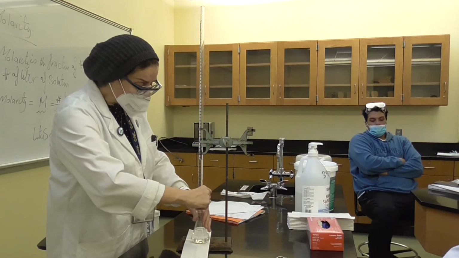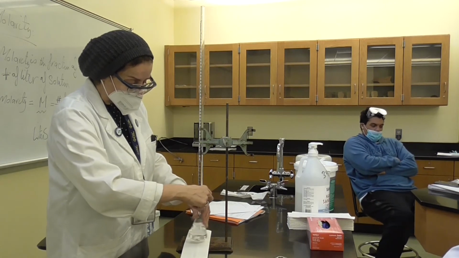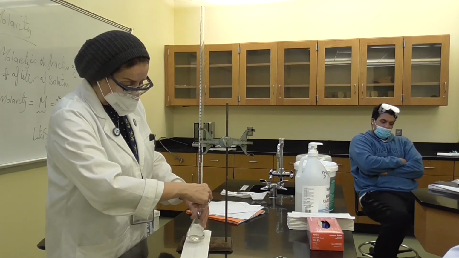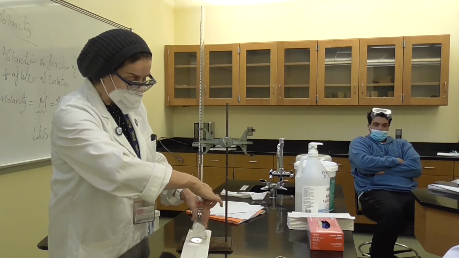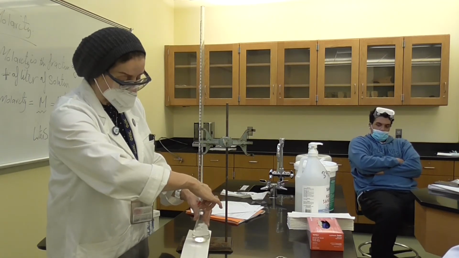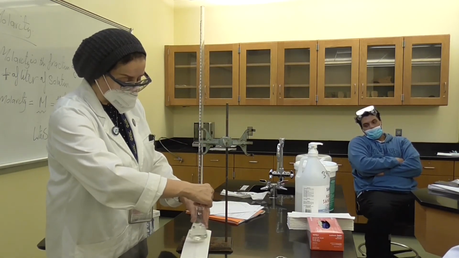That means we are reaching the end point. Try to go slower, drop by drop, holding the knob, because you don't want to miss the end point. One drop will make the whole difference. When it stays, that means you reached the end point.